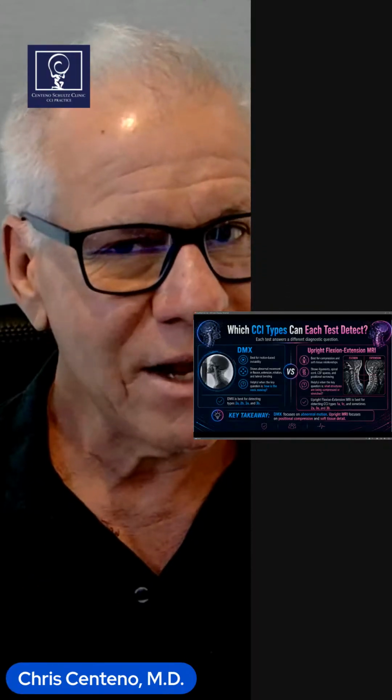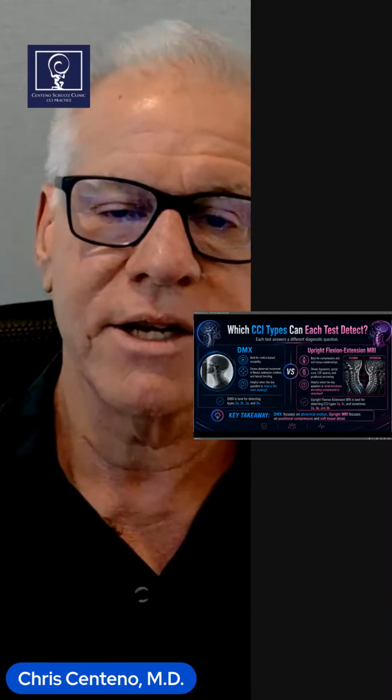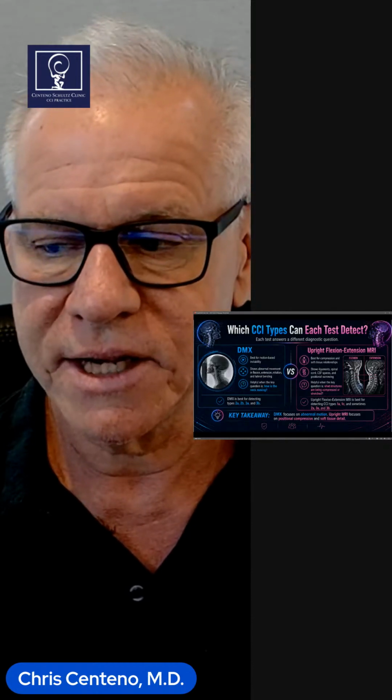Now, sometimes on upright flexion extension MRI, you can see other things, right? You can see a 2A where you get opening of that atlantodental interspace in flexion, but it's not going to be so sensitive for that because you don't have as much pushing towards the end range as you do in a DMX, because that's one of the inherent problems with an MRI. It takes a while to get the picture, so it's hard to keep the patient in that position long enough to see what you need to see.